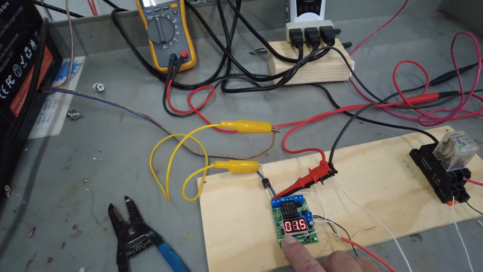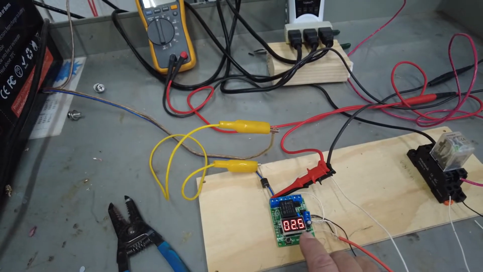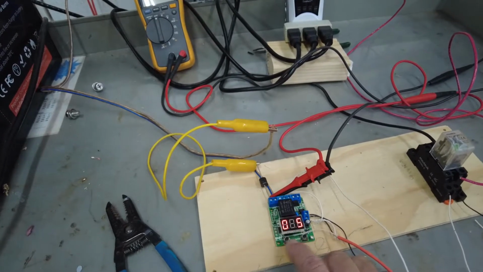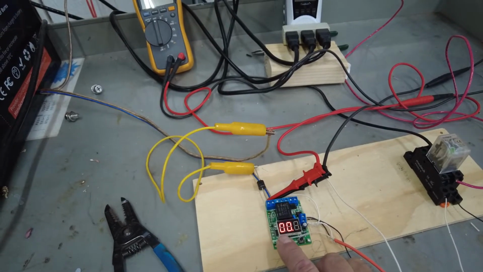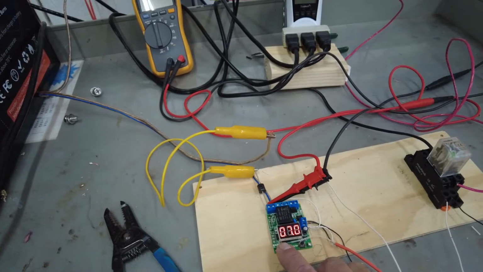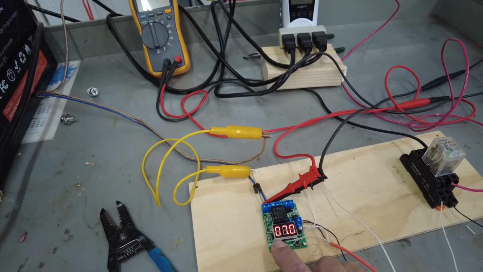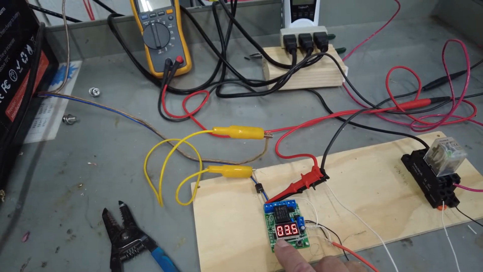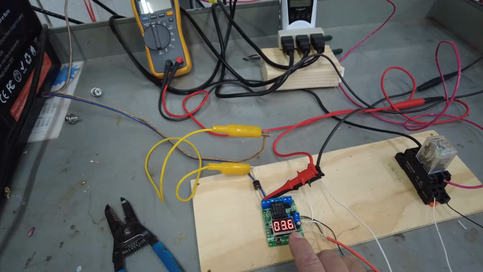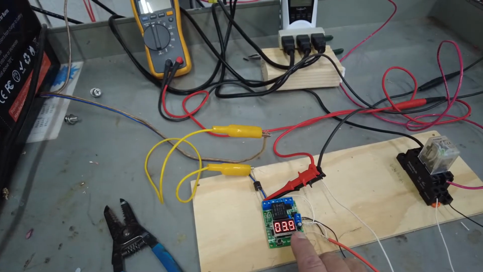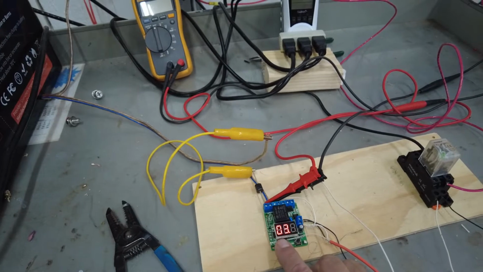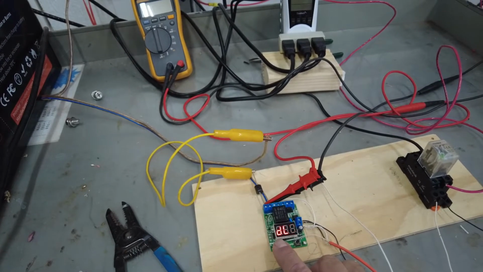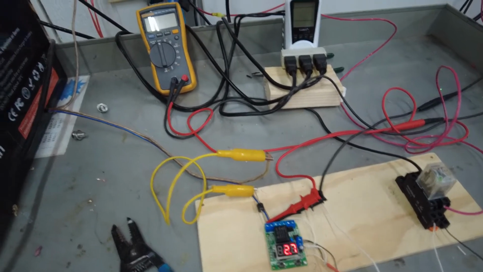In here, I'm going to set this at, went past it, my bad. So we're going to set this to 3, which would be about 6 amps. Okay, now let's repeat that.